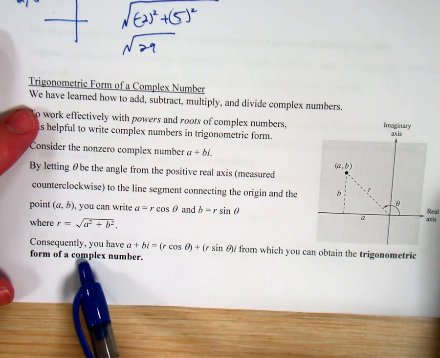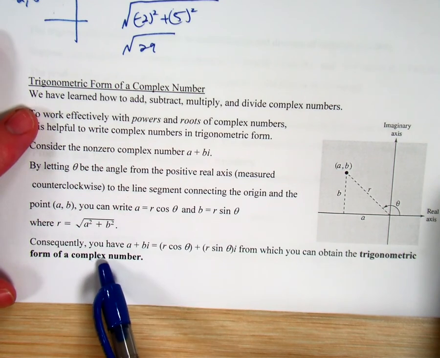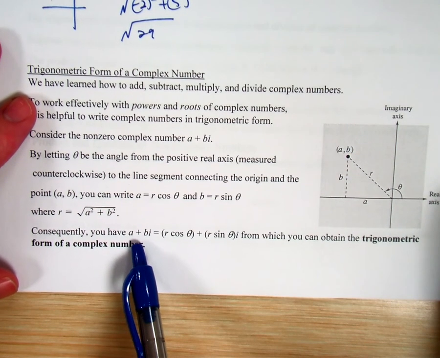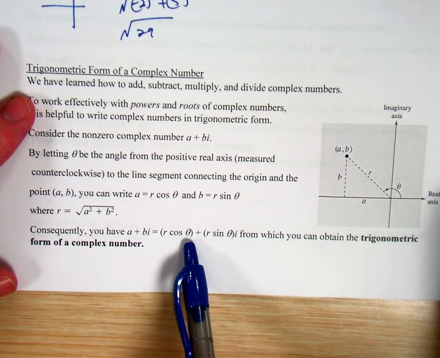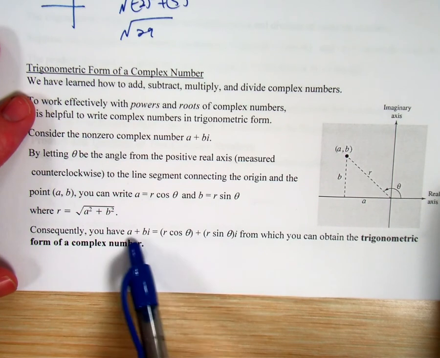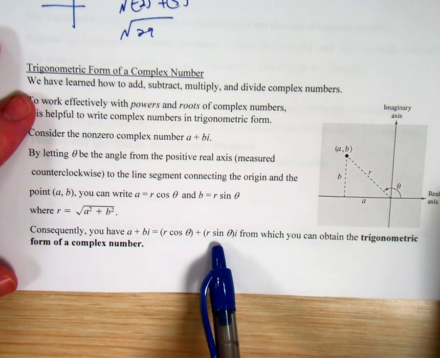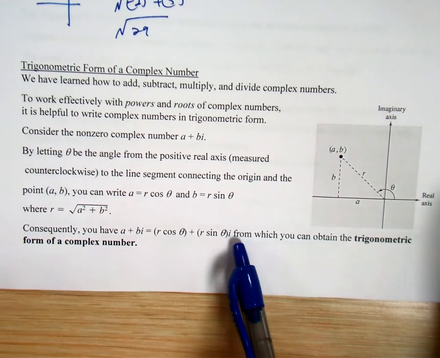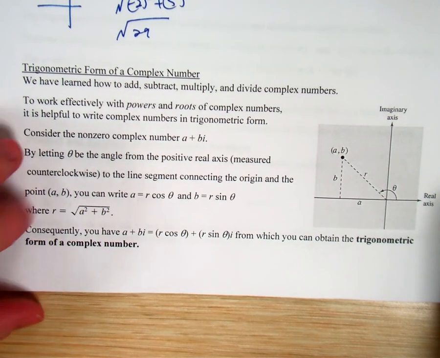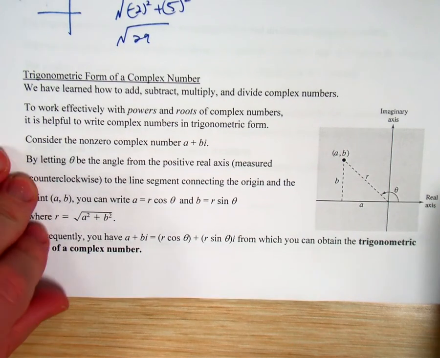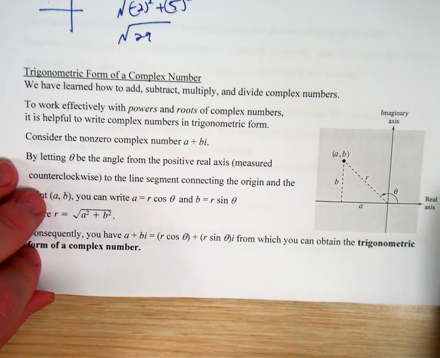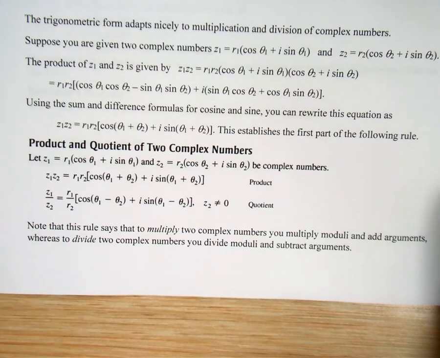And by doing that, we have the trigonometric form of your complex number, where a plus bi, your a part, is r times cosine theta, plus your imaginary part, your up and down part, r times sine of theta with the i behind it. Sounds complicated. It's a bit of bending your brain a little bit, but once you wrap your mind around it, it's not too bad.